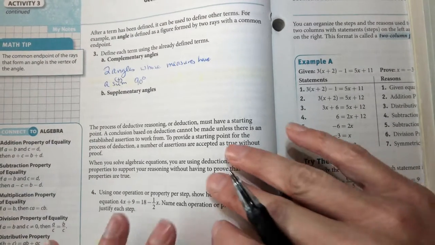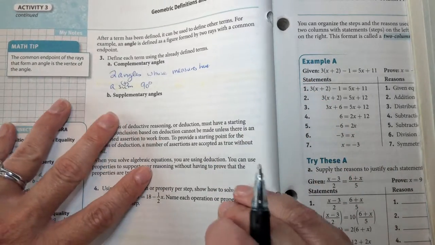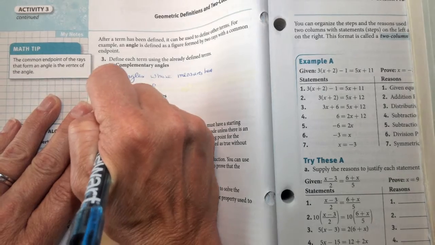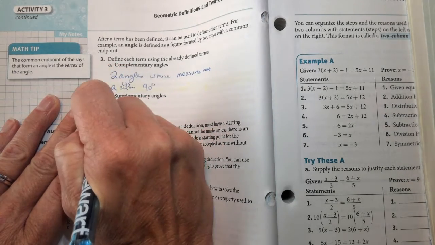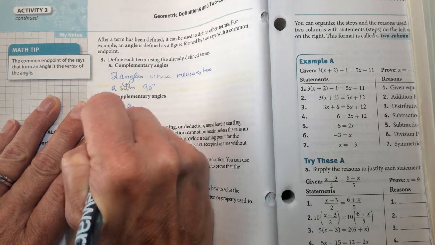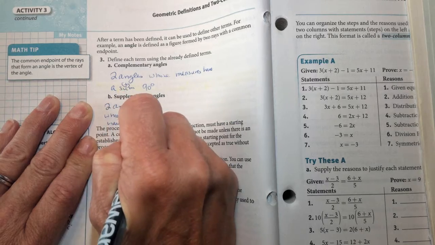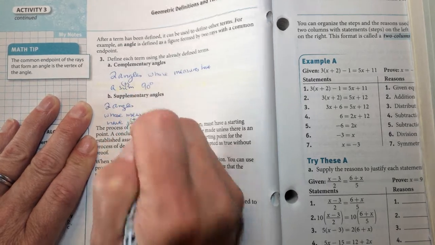It's kind of awkward writing in the book because we're so early into the book that the pages fold over so much. Supplementary angles will be two angles whose measures have a sum, remember again means to add, of 180 degrees.